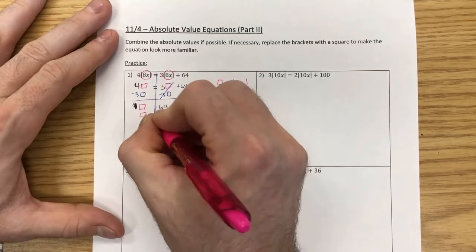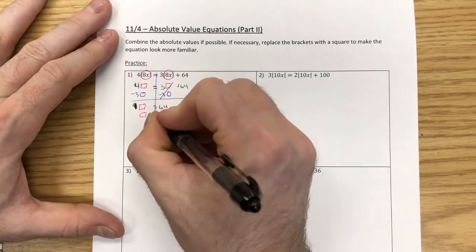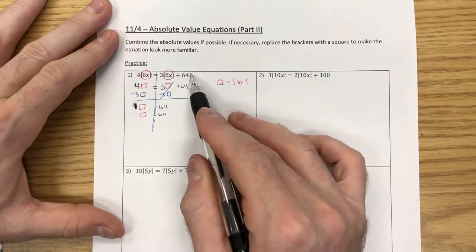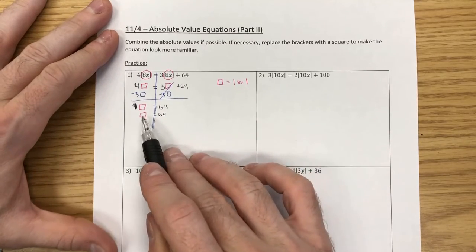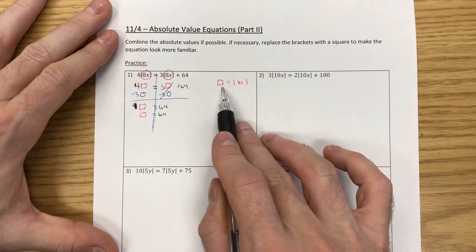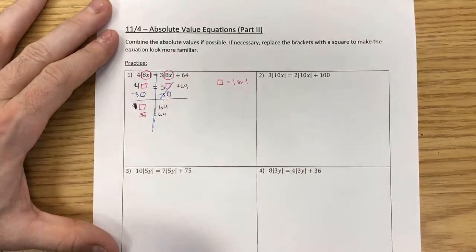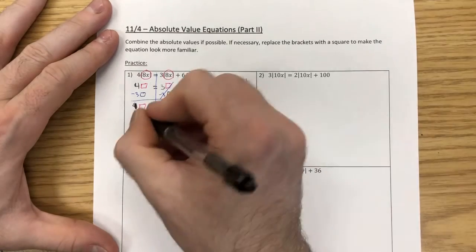So I have my box is equal to 64. And then, because I plugged this in, I'm going to take it back out and ask, what actually did my box stand for? It stood for 8x. So the absolute value of 8x is equal to 64.